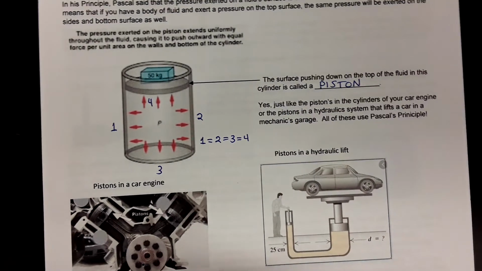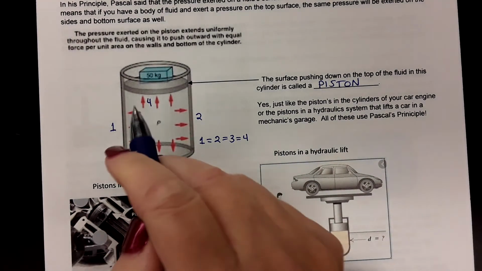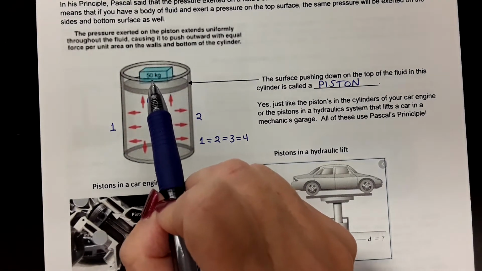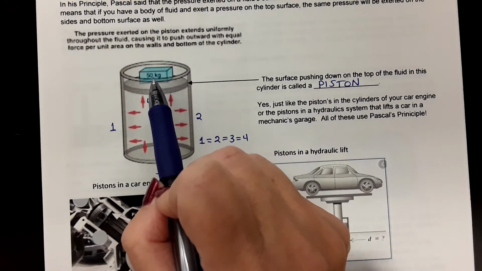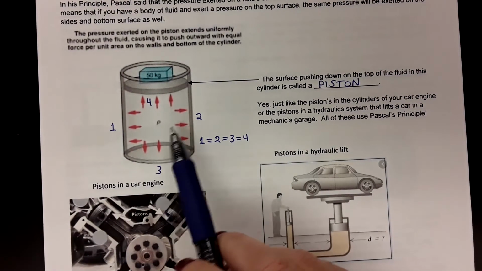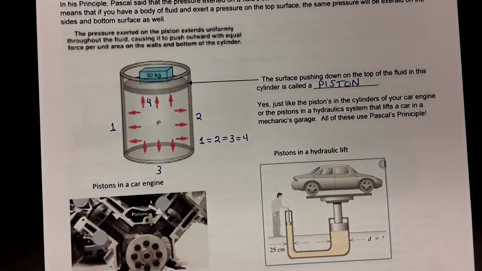Okay? The pressures are all the same. And it comes from the weight, the force acting on the surface of the liquid. Whatever that pressure is, it's transferred throughout the fluid equally, undiminished.